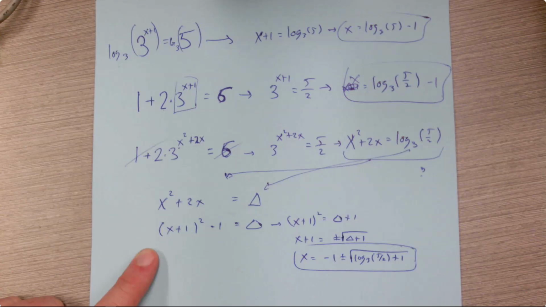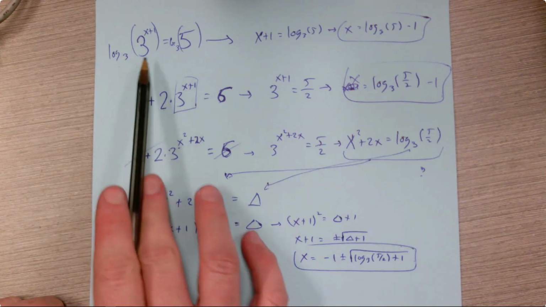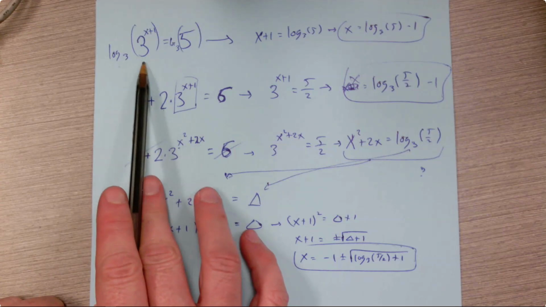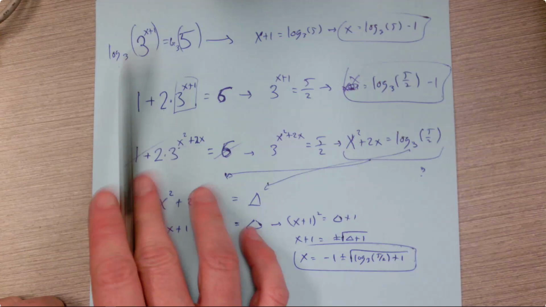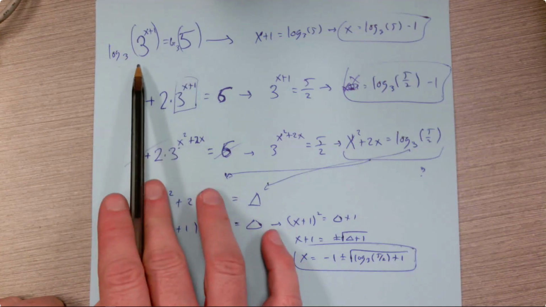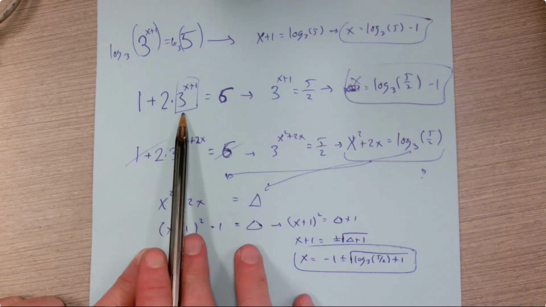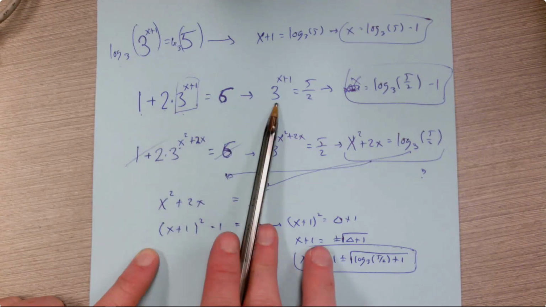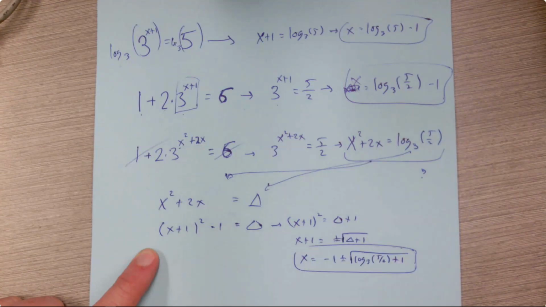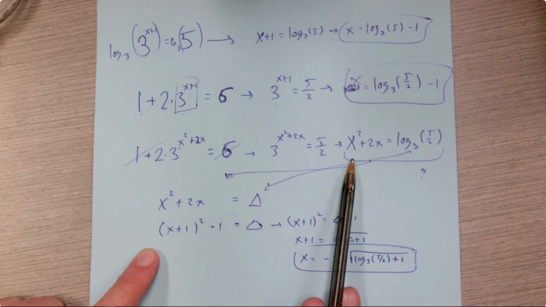So the summary here is if you have an isolated exponential, you can take a log of both sides to undo. If it's not isolated, then do algebraic steps to get it by itself. Then you can take a log. If you have gotten rid of the exponential and there's something complicated happening, remember you can always complete the square to solve a quadratic.